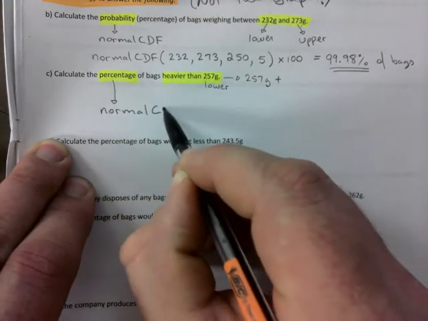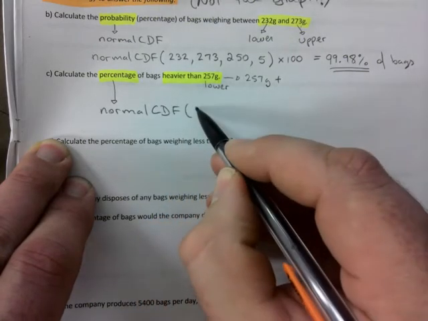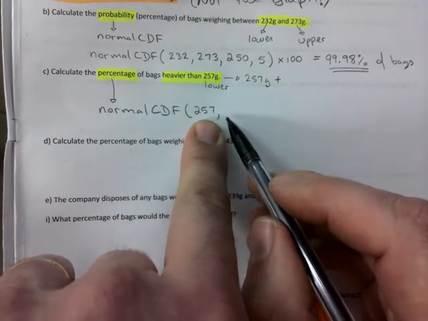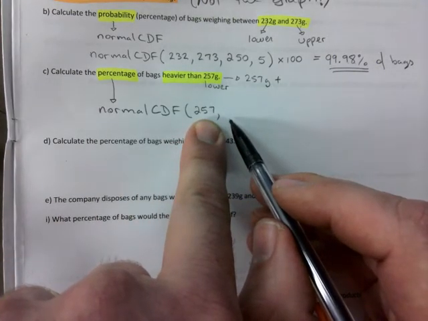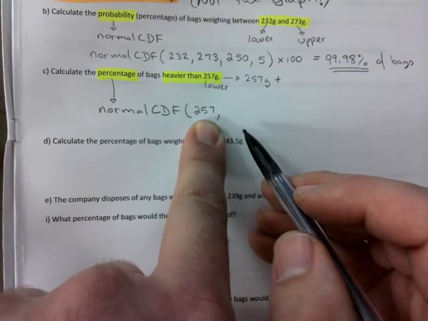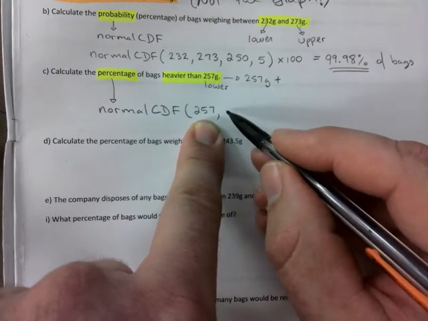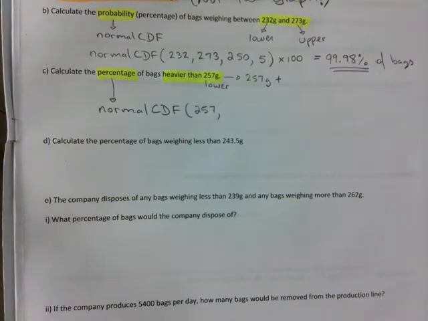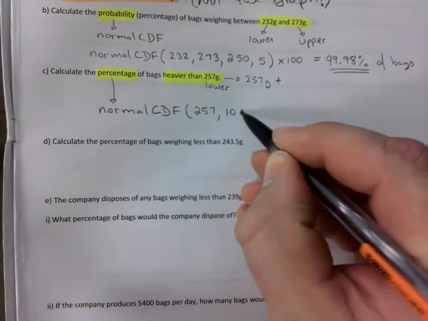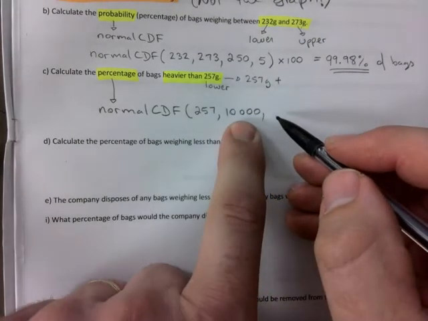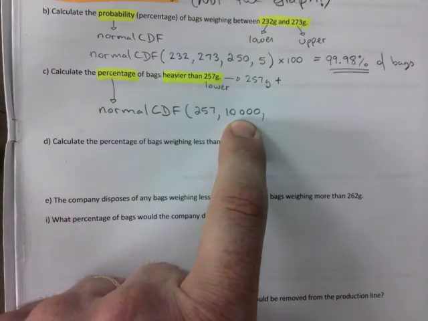Normal CDF. And I get my lower. Do you remember what I said yesterday? Did I mention 10,000, 100,000, a million? You pick. But something significantly bigger than what you have, because it's going to be so far down the x-axis that it's basically going to include everything. Okay, 10,000. This is my upper limit because you got to give it something or else the calculator doesn't know what to do with it.